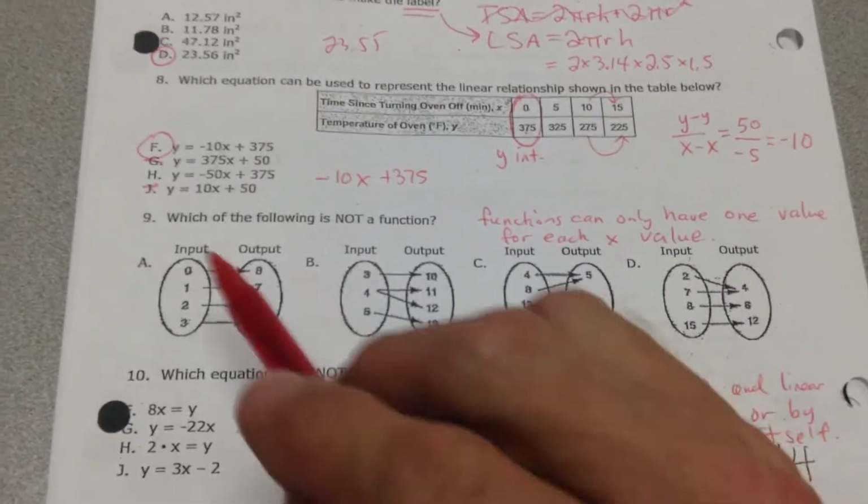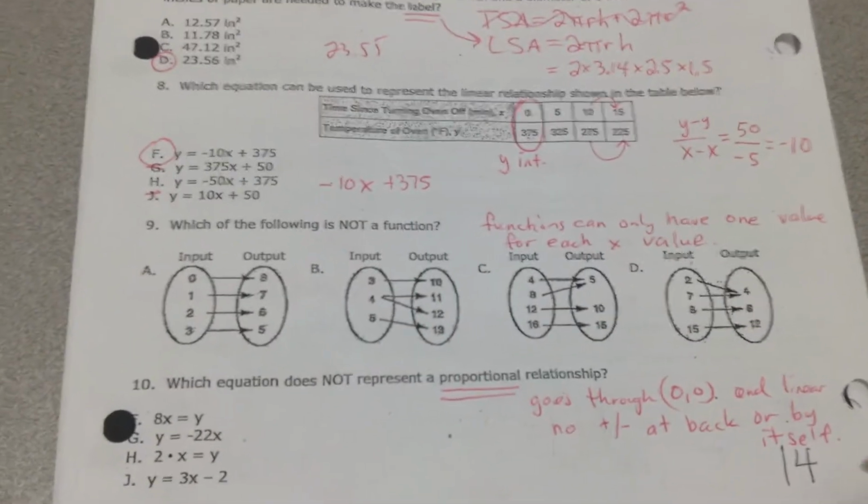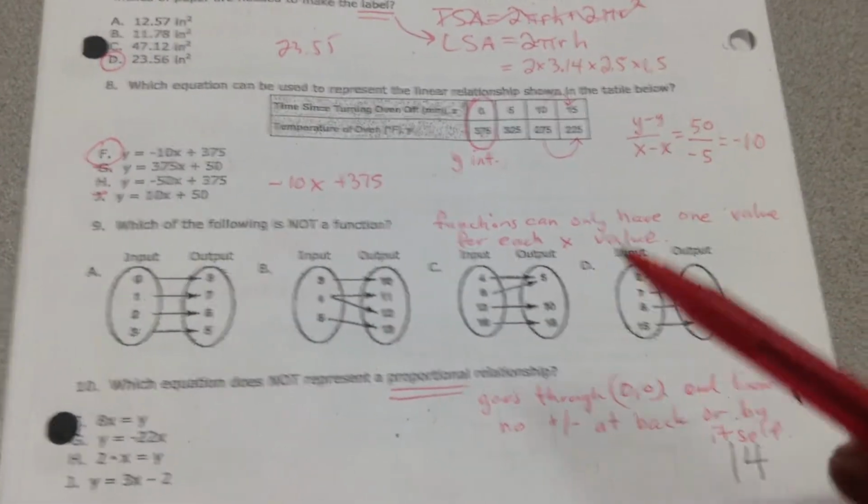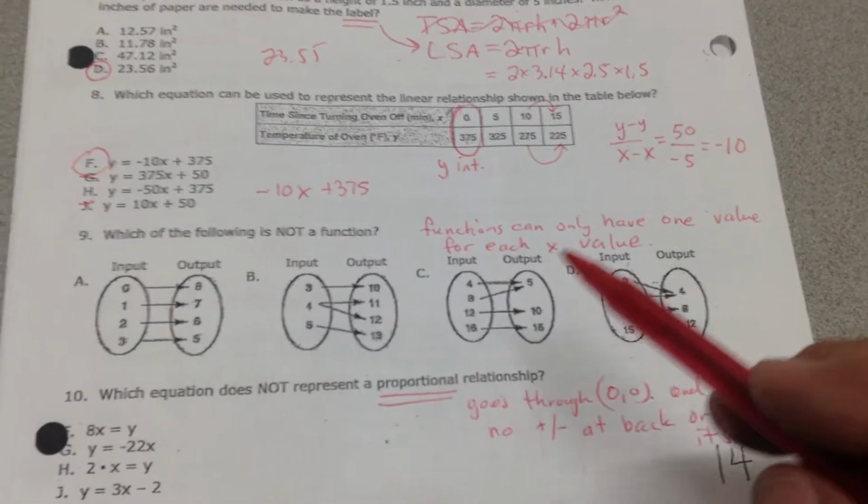All right, number 8, which of the following is not a function? I know it's been a while since we've done functions, but remember, functions can only have one value for each x value.